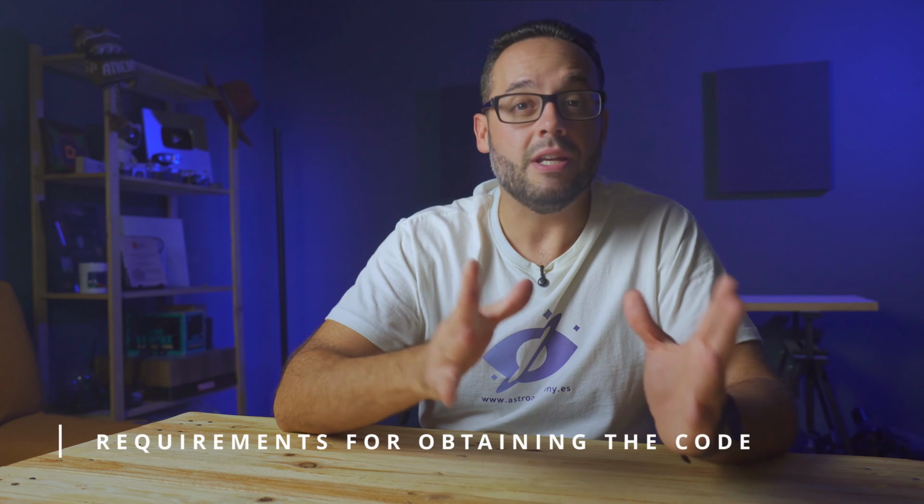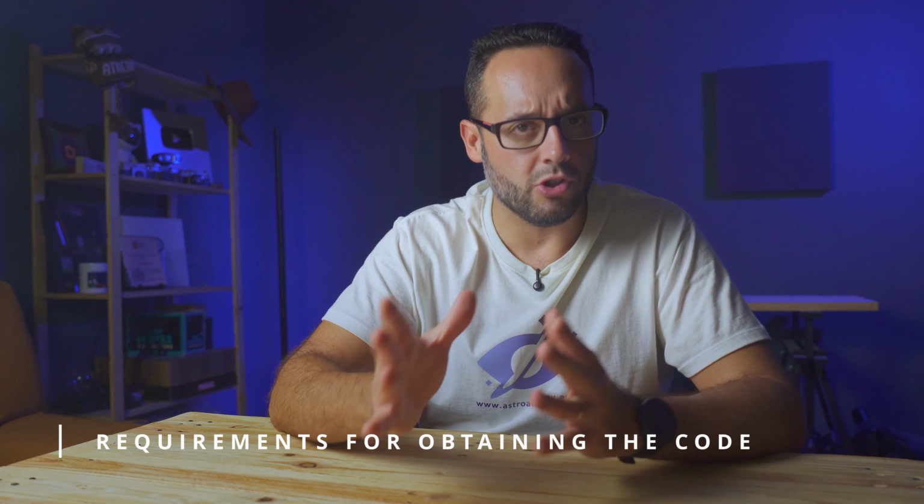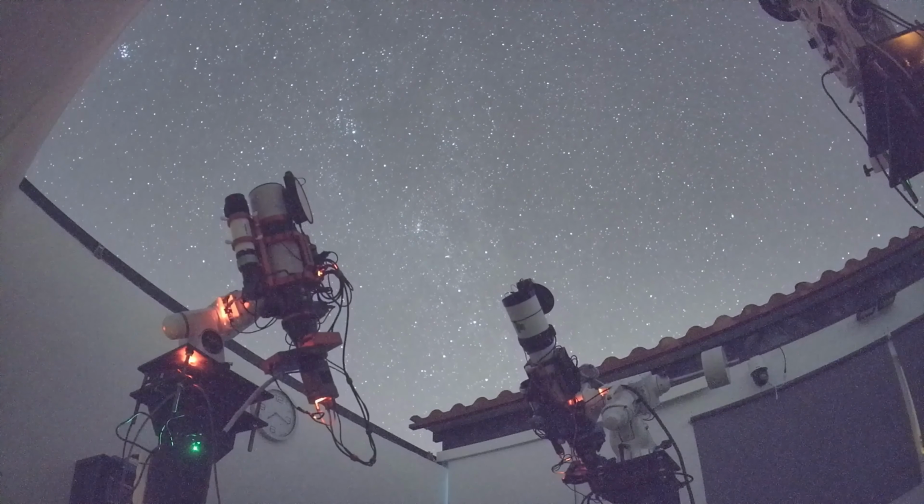The MPC requires certain minimum standards to grant a code. First, you must demonstrate that your observatory is capable of making precise astrometric measurements with errors of less than 1 arcsecond in position. Additionally, the observatory must be stable and permanent. That is, it must have well-defined geographic coordinates, not move from one place to another, and be able to maintain a reproducible observation setup. In short, a setup that systematically allows you to obtain reliable measurements always from the same location.